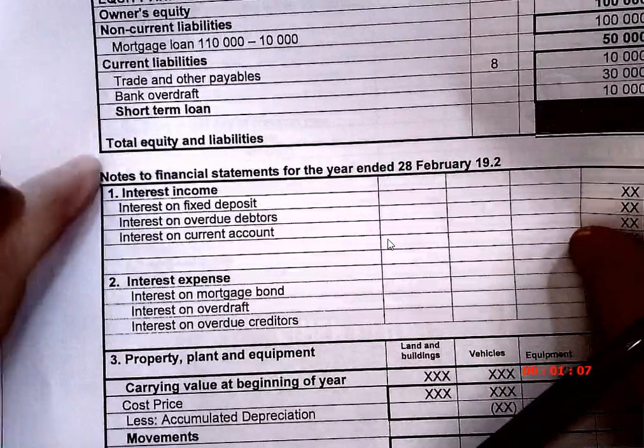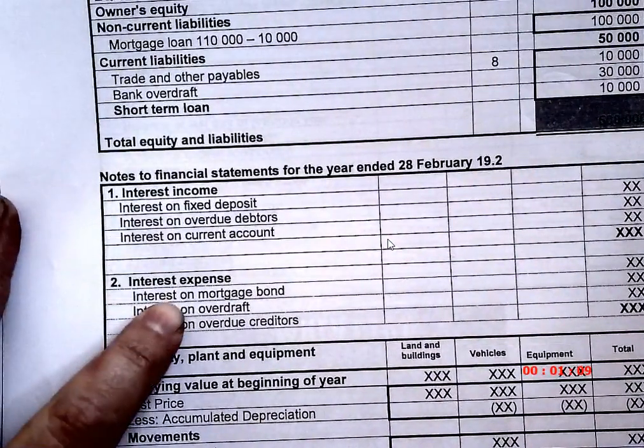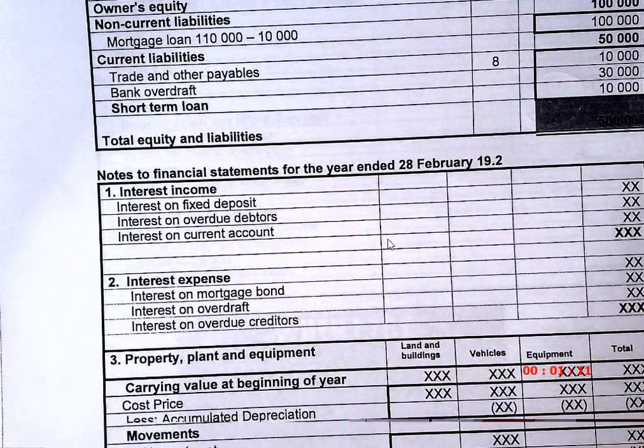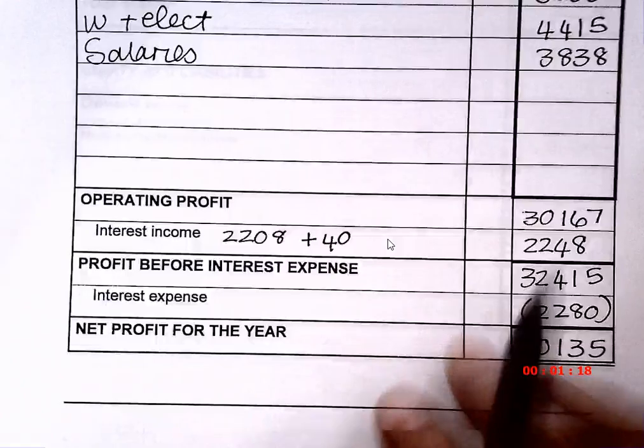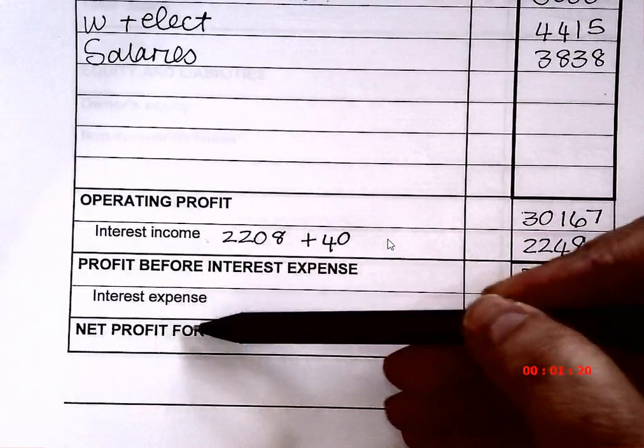If you look at the bottom, can you see there? Note 1 is interest income and interest expense. Remember, when I did the income statement, at the bottom, there's an interest income and an interest expense.